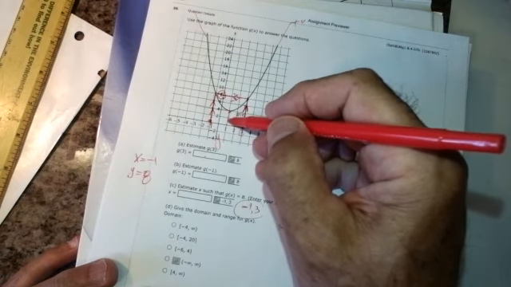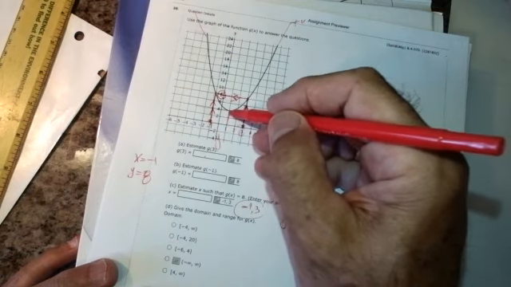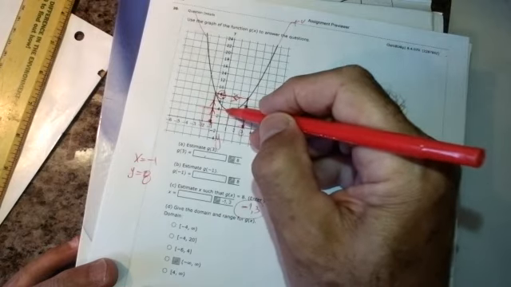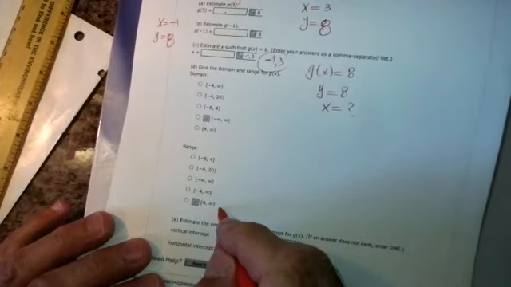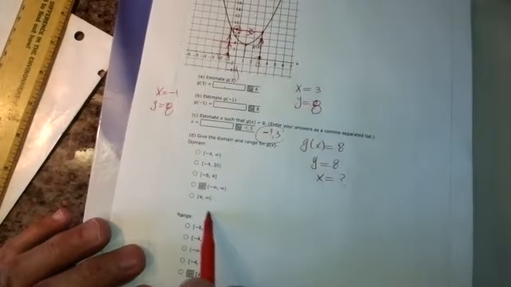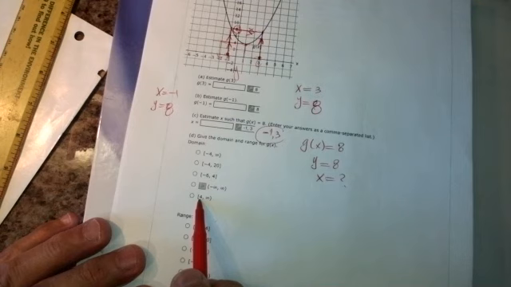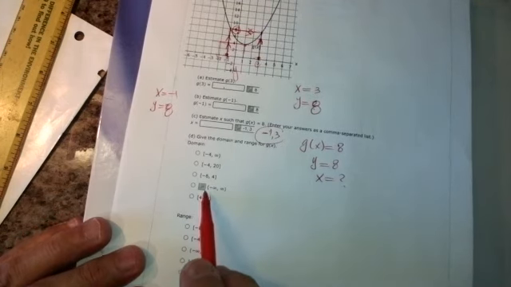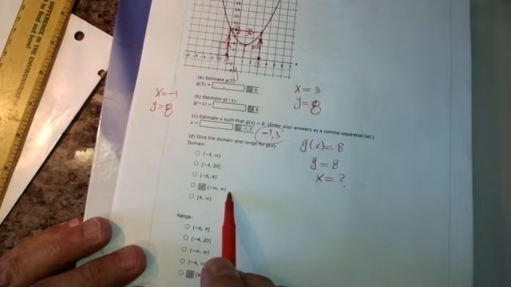There is no function below this. So you just say range, which is always y, is 4 to infinity. But domain, I'm sorry, domain is minus infinity to infinity.